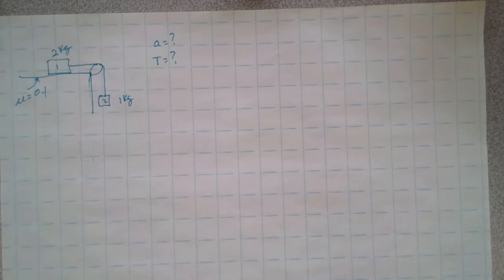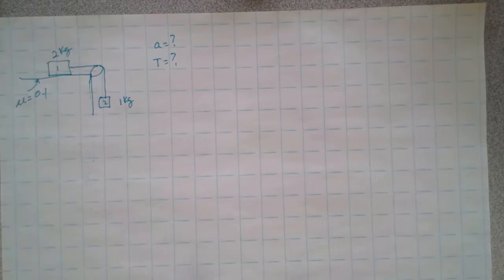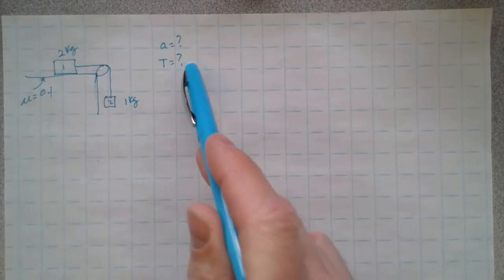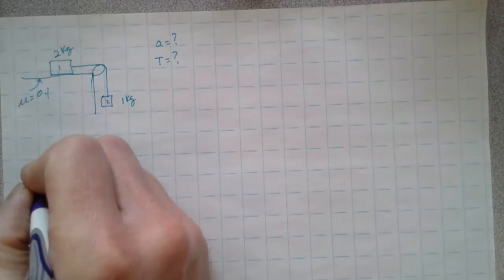All right, so here we have that problem again, but we're going to add friction to the surface. Kind of a generic type of problem is solve for the acceleration and solve for the tension. So we're going to go ahead and do that. So draw our free body diagrams is our first step.